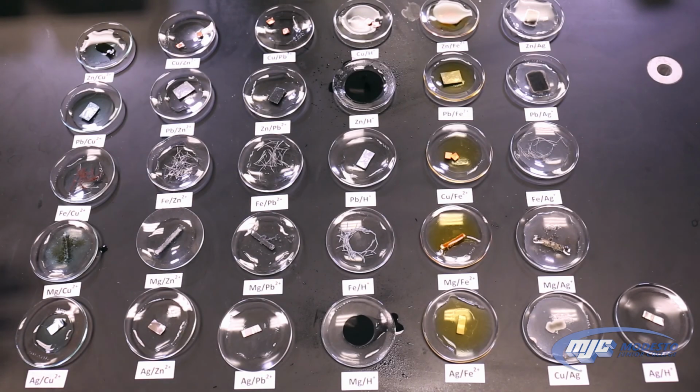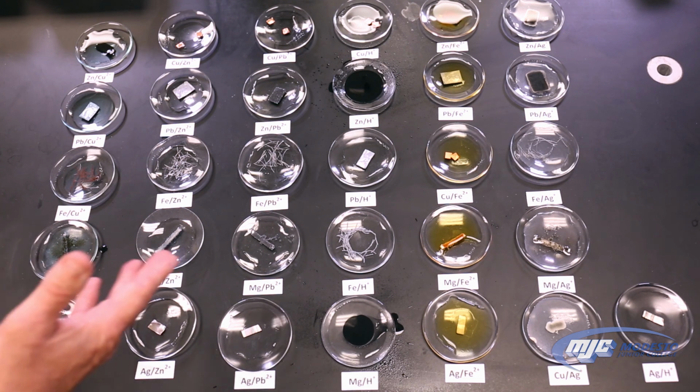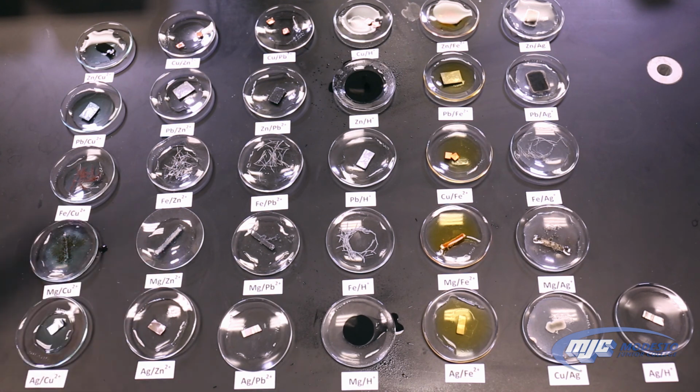All right, guys, so now you should have enough information by observing whether or not a chemical reaction occurred in each of these solutions to develop an activity series. There you go.